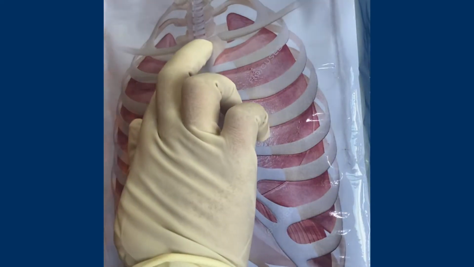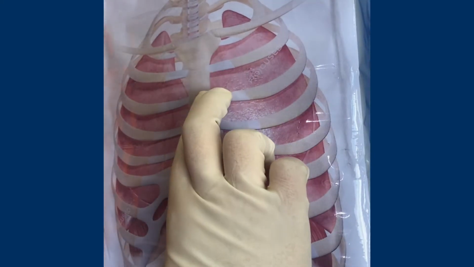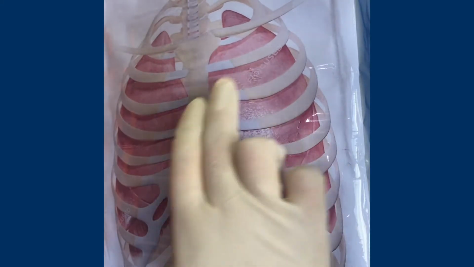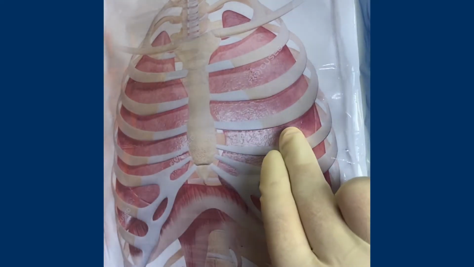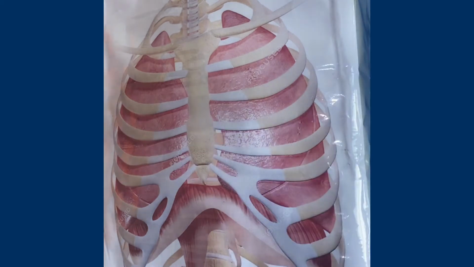Identify the fourth or fifth intercostal space at the anterior axillary line at the site of injury. Identify the sternal angle. The structure adjacent to it is the second rib and their intercostal space. From this location, move downward to locate the fourth or fifth intercostal space.